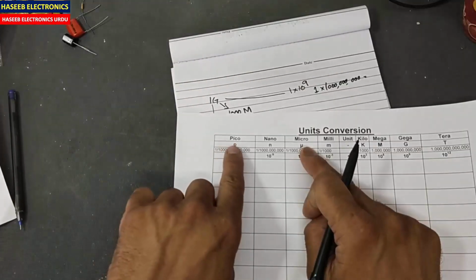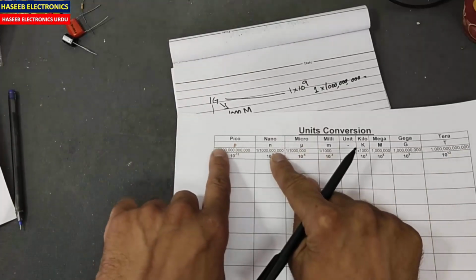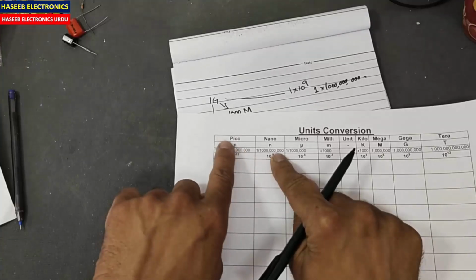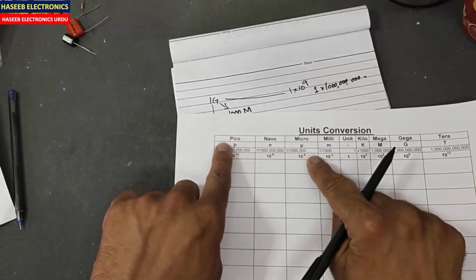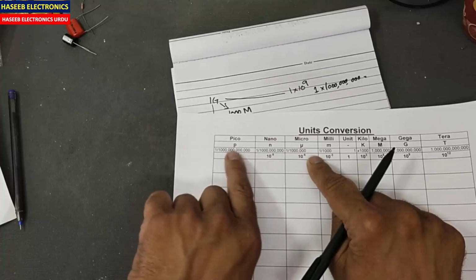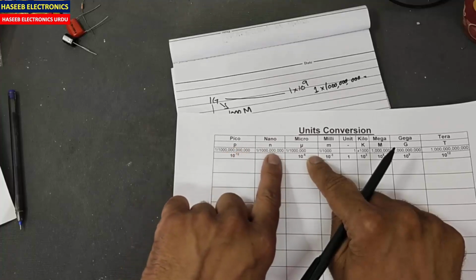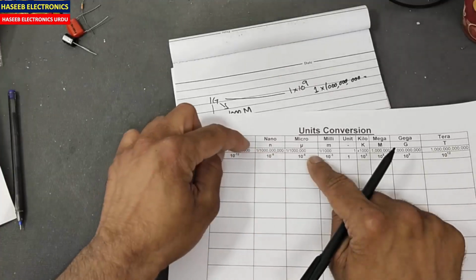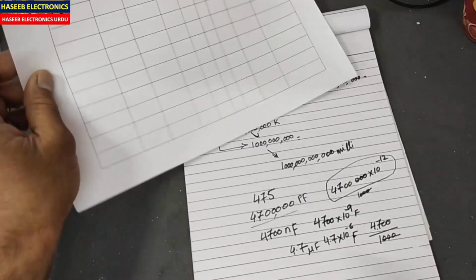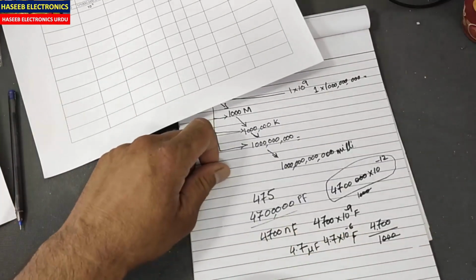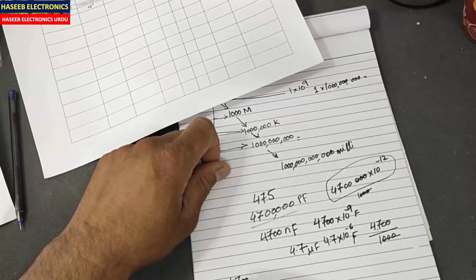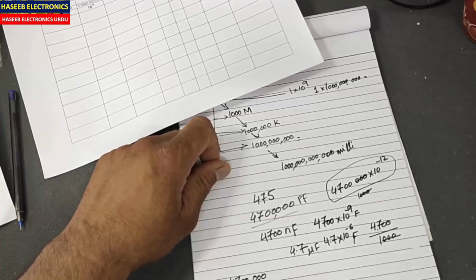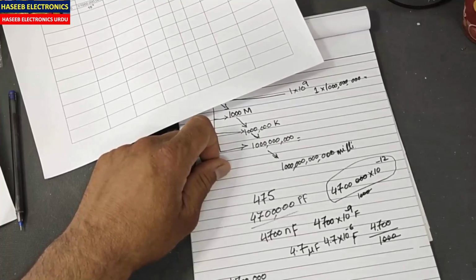In this way we will convert these values. If we want to convert pico into nano, we will divide with 1000. If we want pico into micro, divide 1000, multiply 1000, 1 million. Any value in pico, similar here, 4700 and 3 zeros, divide it with 1 million.